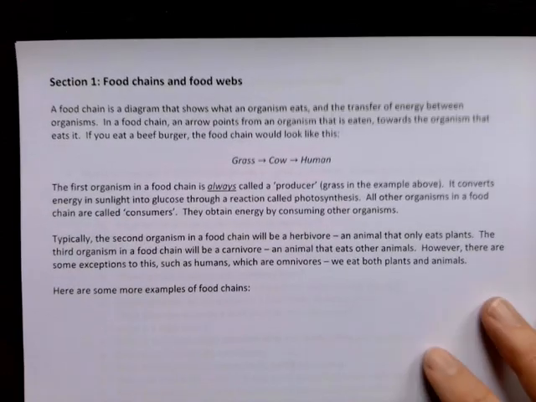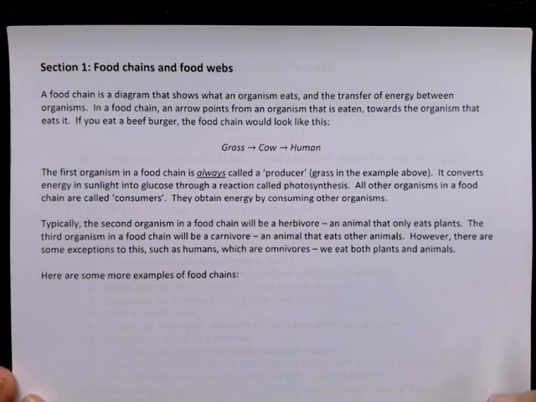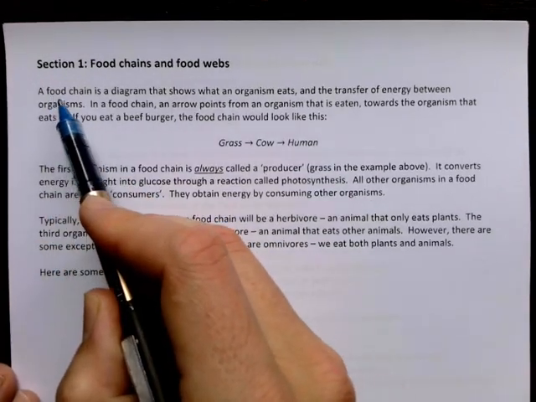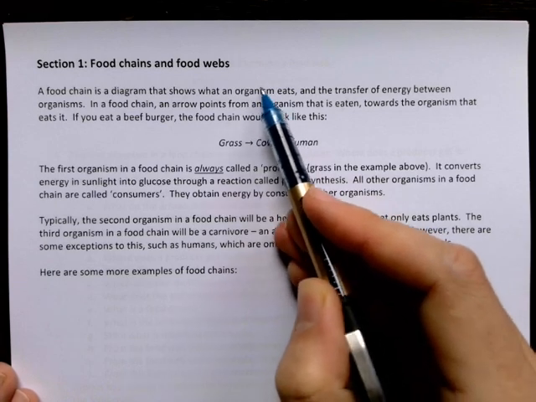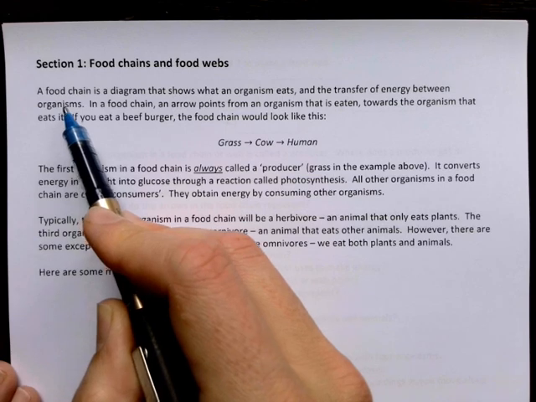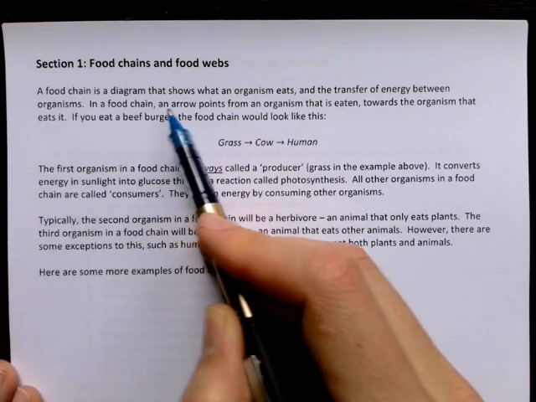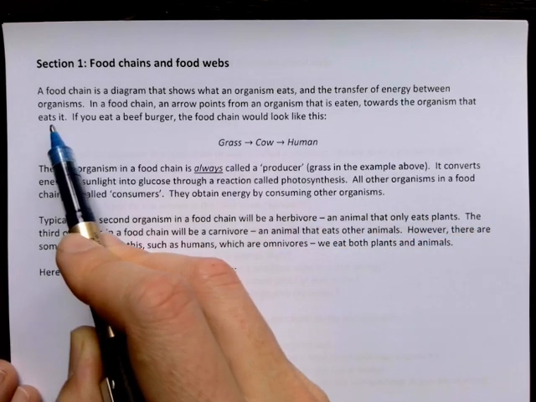All right, so page 1, section 1, food chains and food webs. This is what we're going to be talking about today. A food chain is a diagram that shows what an organism eats, and you remember an organism is any living thing. It shows the transfer of energy between organisms. In a food chain, an arrow points from an organism that is eaten towards the organism that eats it.